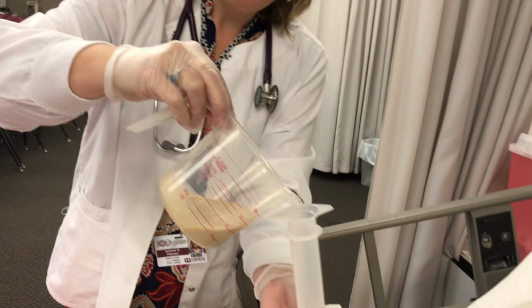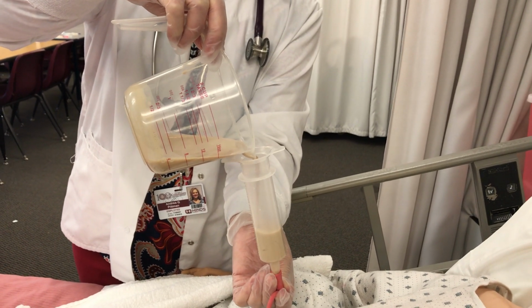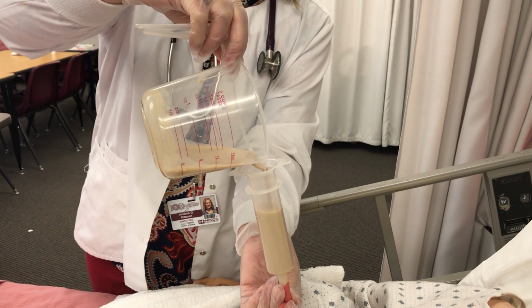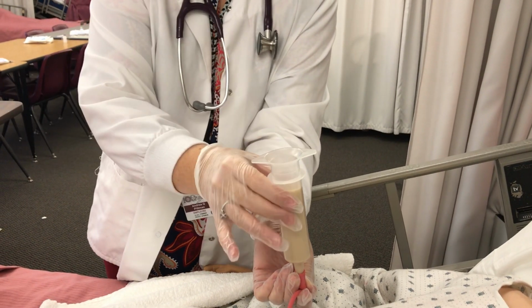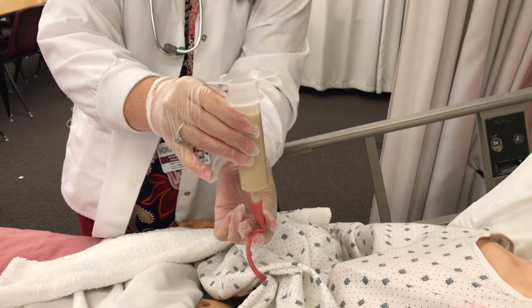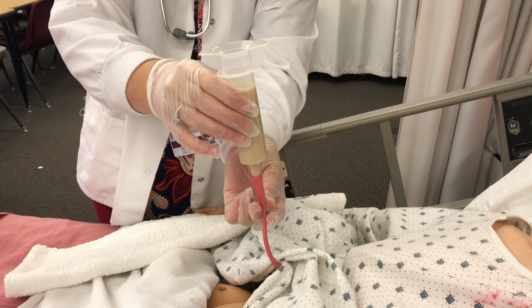Now we will slowly pour this, and we're giving this a bolus to gravity because our feeding is not on a pump. And so we may not be able to, depending on the size of our syringe, we'll just let this go in slowly, and we'll catch it before.